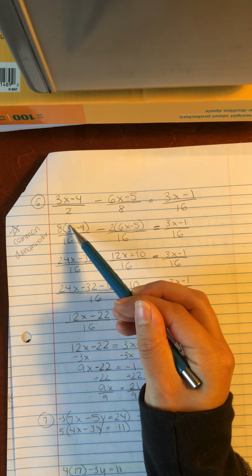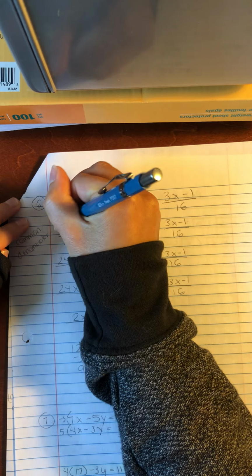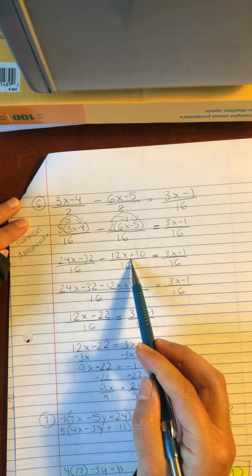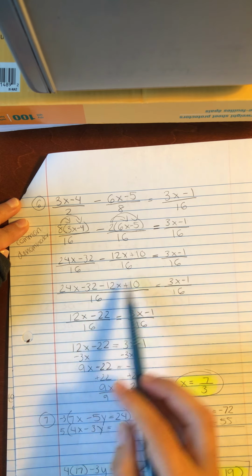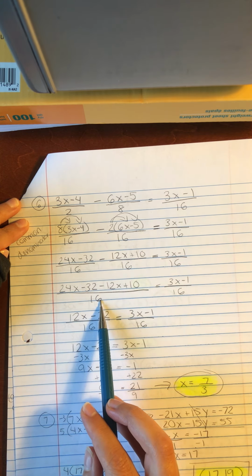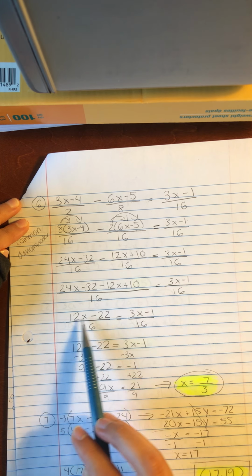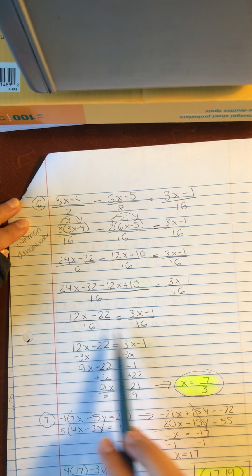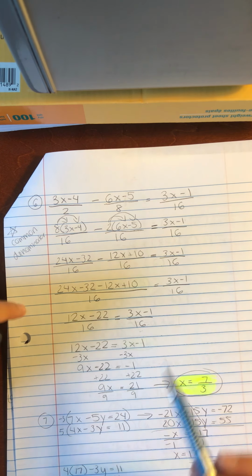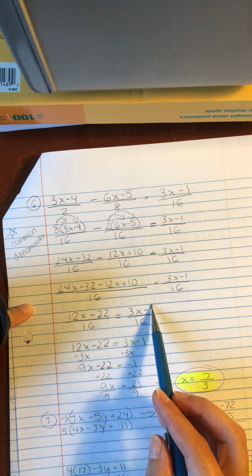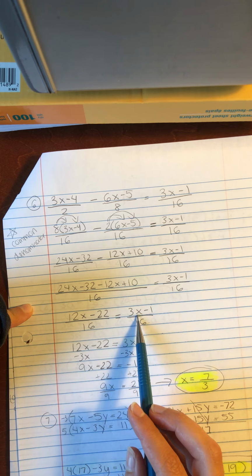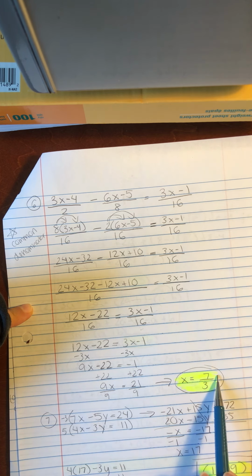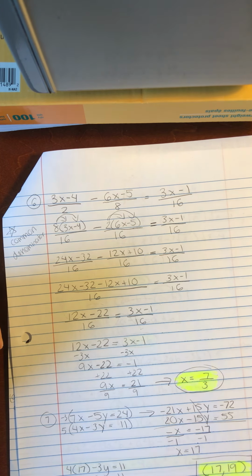Then what you're going to do is just distribute that 8 through. You'll distribute the 2 through. And that's how I got to here. Then what I did was I put this all in one fraction. I combined like terms. And once you have the same denominator here, it's just going to end up canceling out. So you could really just set the numerators equal to each other. 12x minus 22, and then 3x minus 1. I solve my equation, and I'm left with x equals 7/3 when you reduce.